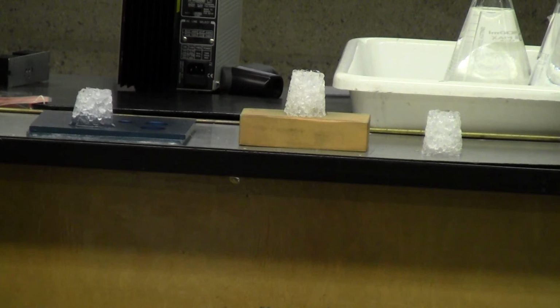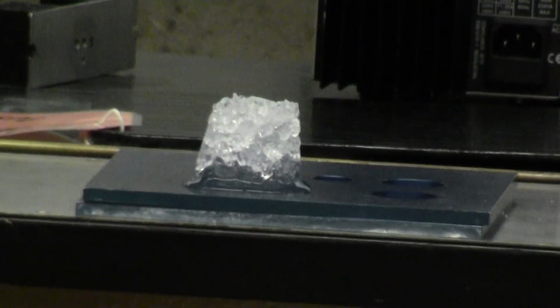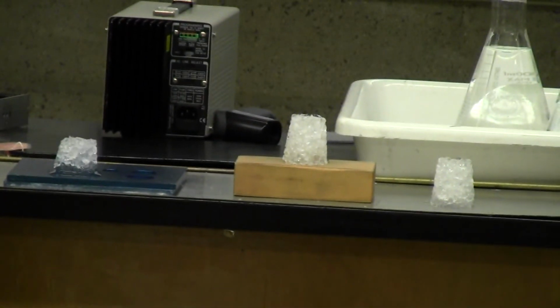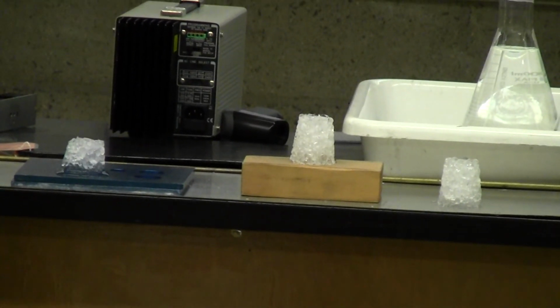And so as I stand back and look at it, I can see a puddle of water already on the aluminum. I'm beginning to see a little bit of water on the stainless steel, and I see almost no water yet on the wood. And so again, it's showing me the conductivity. And I always just find it amazing to watch how quickly that piece of ice will melt when it's on a piece of aluminum or a piece of copper.